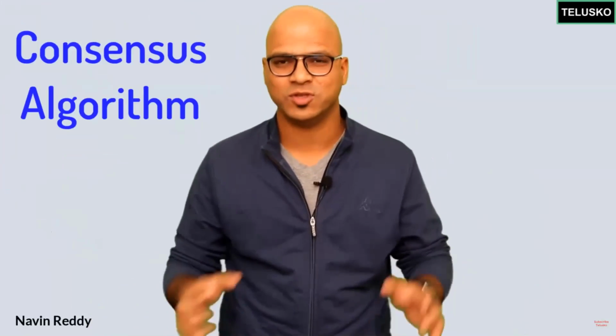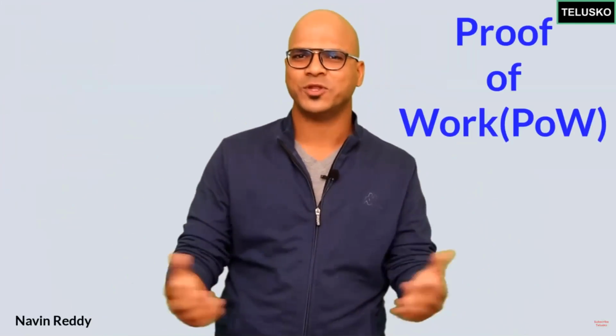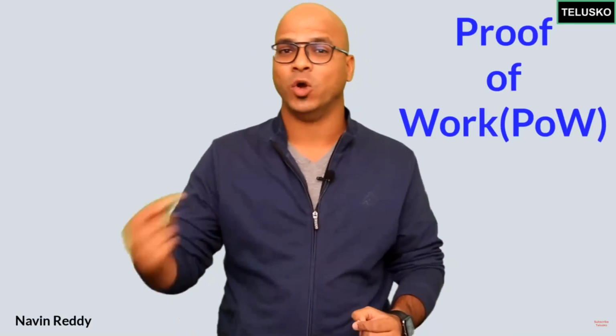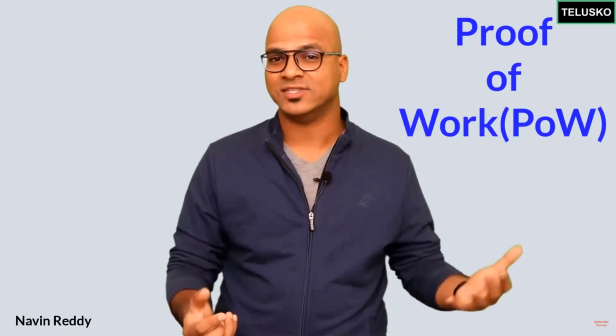Now, in the blockchain world, we have many consensus algorithms, using which you can agree on one particular state of a blockchain. So if a new block is added to a blockchain, who will add it? That can be defined with the help of consensus. Based on whether it is a permissionless or permissioned blockchain, we have different consensus algorithms available. The first one is proof of work, which is very famous thanks to Bitcoin. Bitcoin uses POW to achieve consensus.